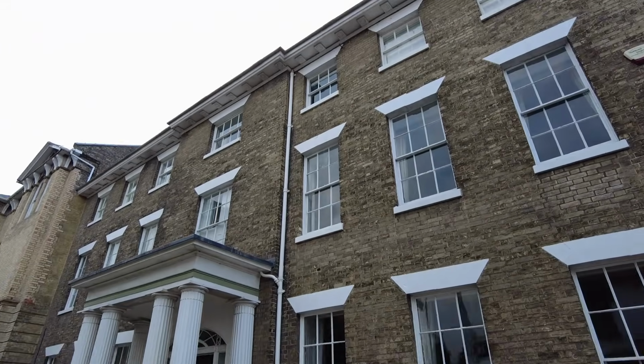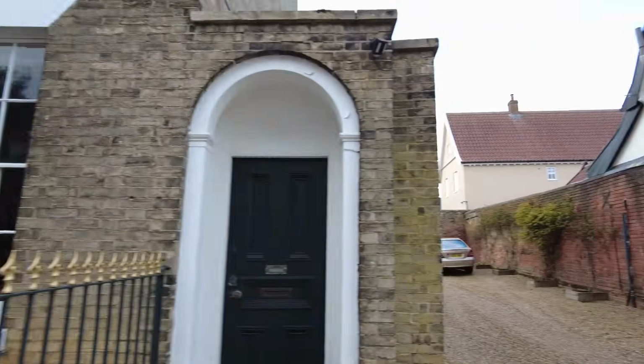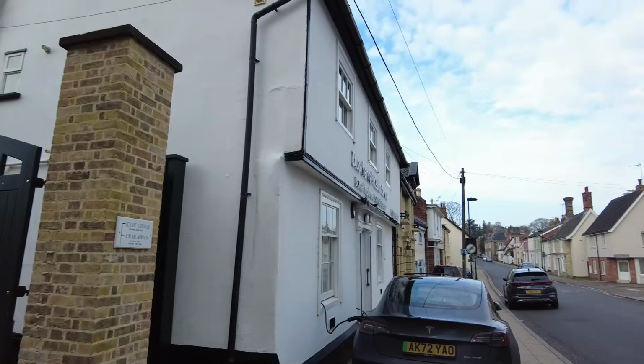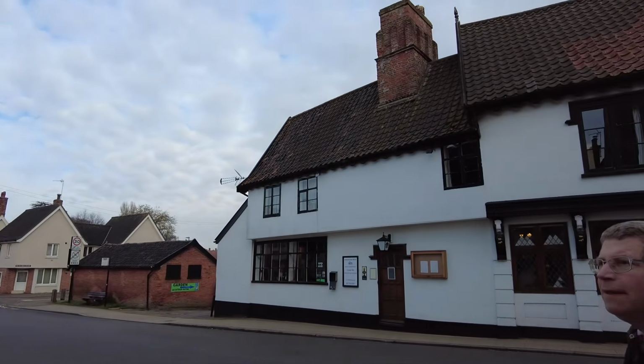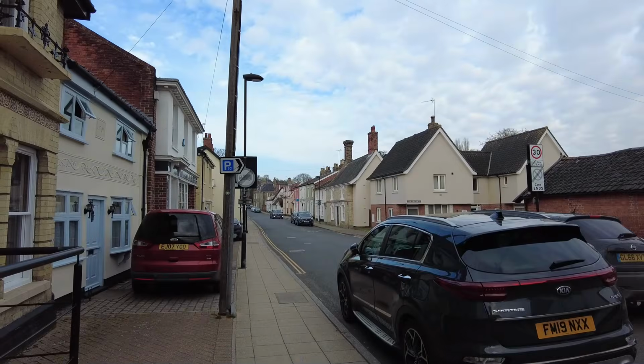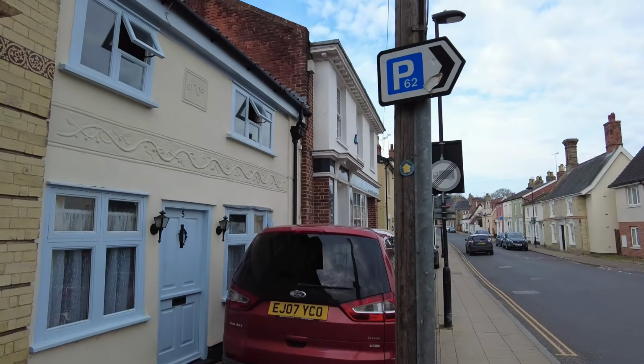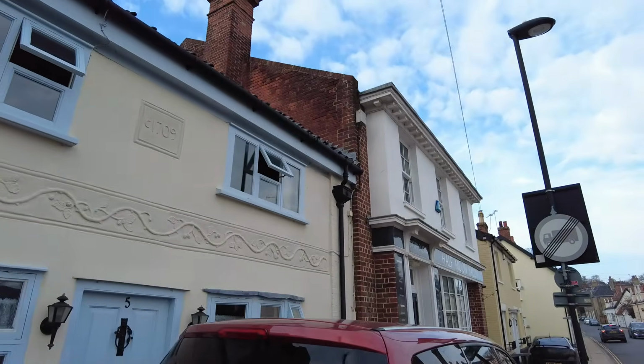Beautiful building there, though. See that? Doric columns. A view of the Saracen's Head. Yeah, 1709. How do you know that, Russ? Well, believe it or not, it says it on the outside. Is it? Key number 5.